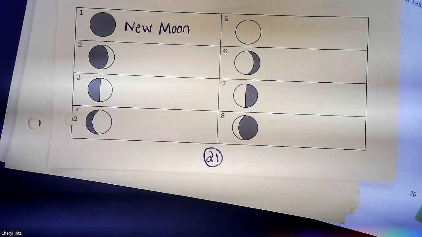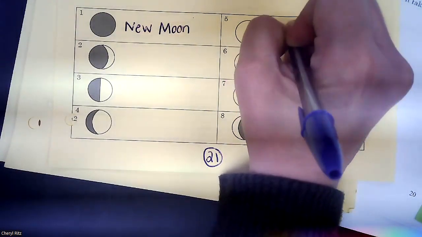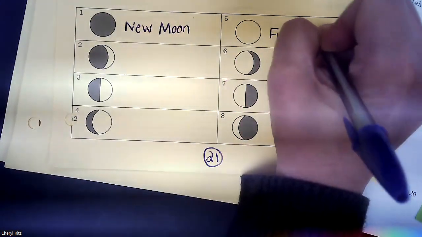Which one's the full moon then? Number 5 is the full moon because it's all the way shiny.